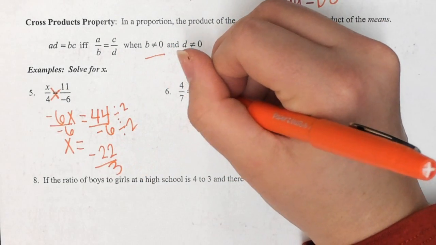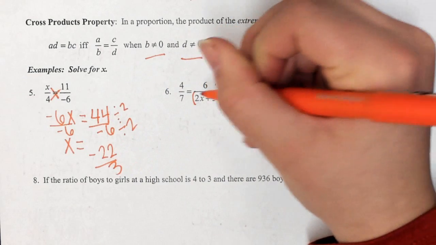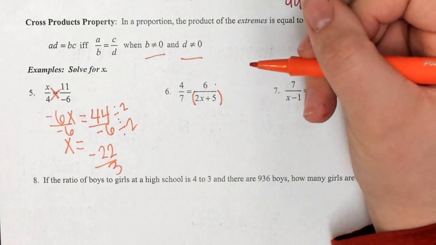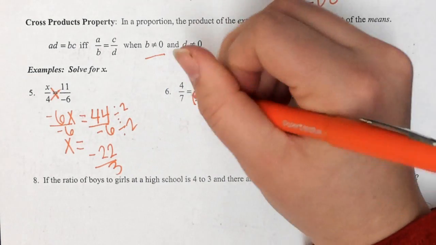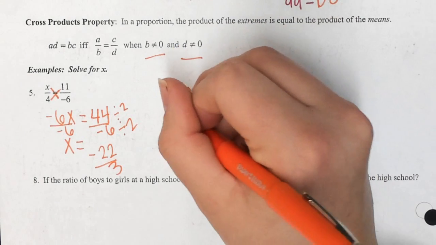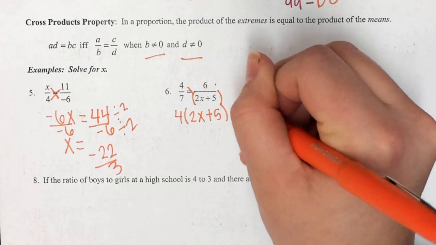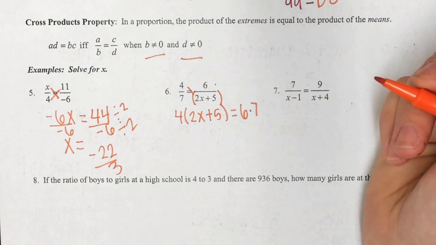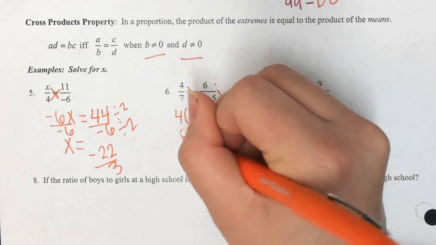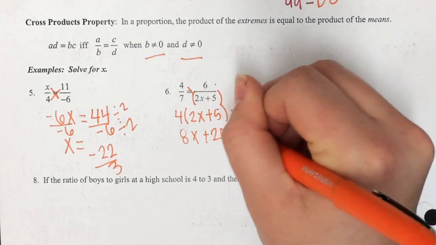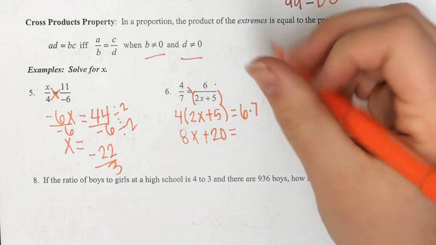Alright, another cross multiplying. When you have more than one thing on the bottom, if it helps you put parentheses around it. That way when you multiply, you know that you have to put these parentheses and distribute. So we get 8x plus 20 equals 6 times 7 is 42.